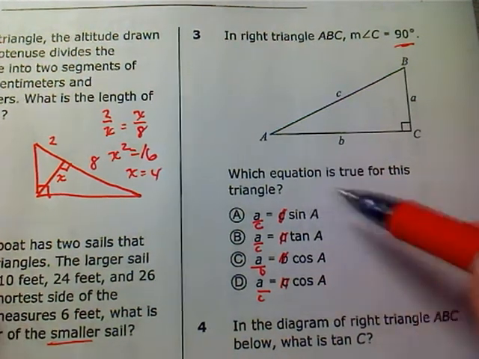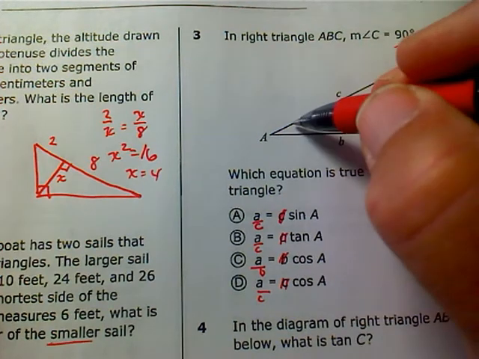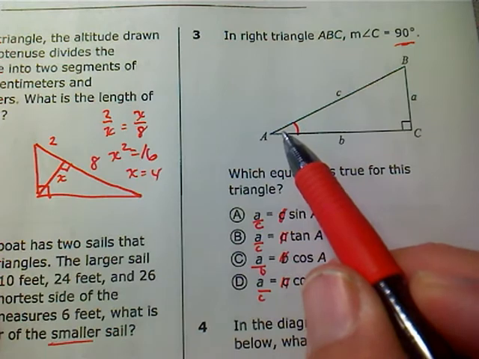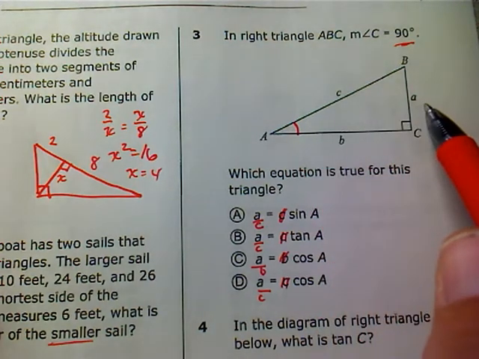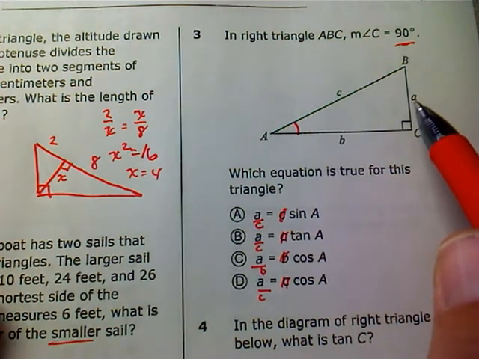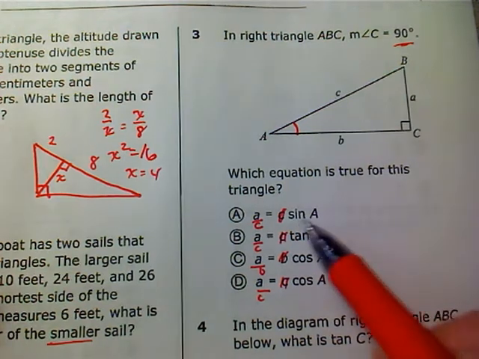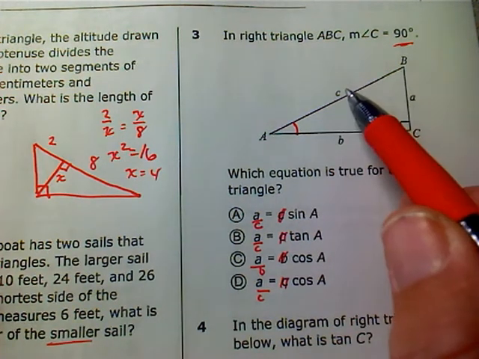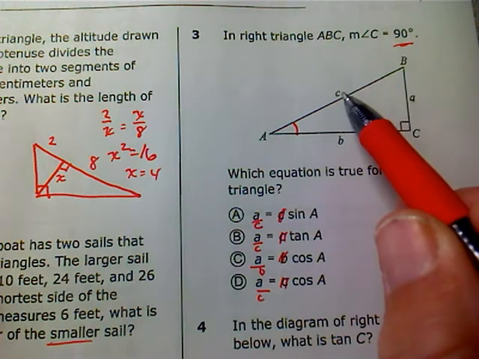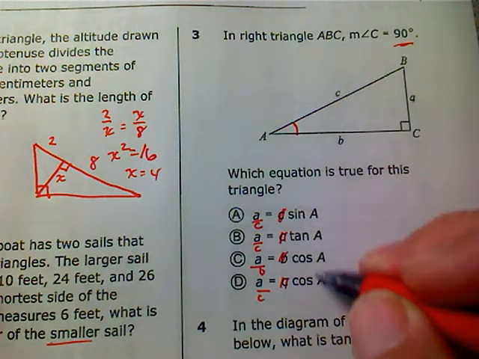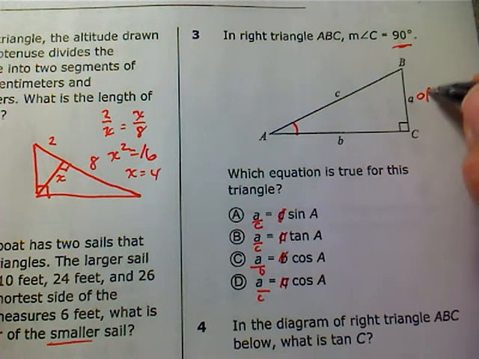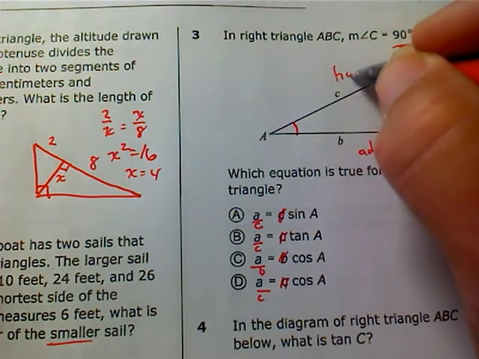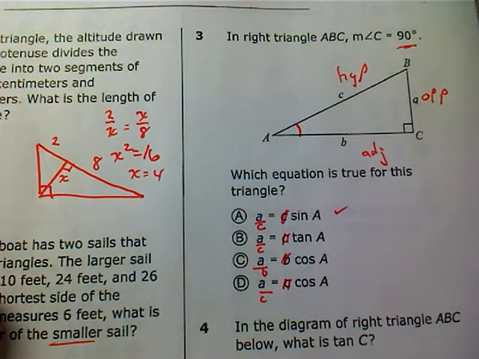Now the sine of A, so angle A is right here. And notice this convention if you haven't before. Across from angle A is side A. And sides have little letters and angles have big letters. So the sine of A is opposite over hypotenuse. Note all of these are in relationship to A, so I can go ahead and label this as opposite. This is adjacent. And this is the hypotenuse. So I like this one.